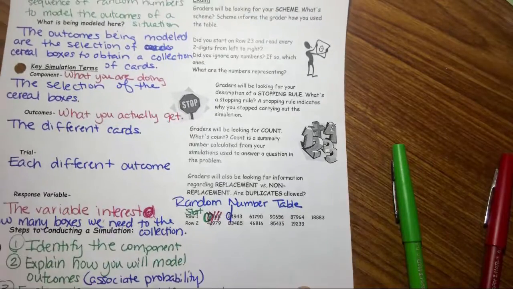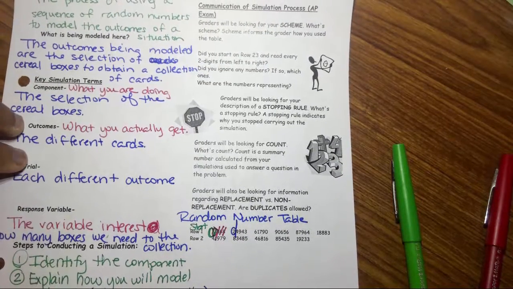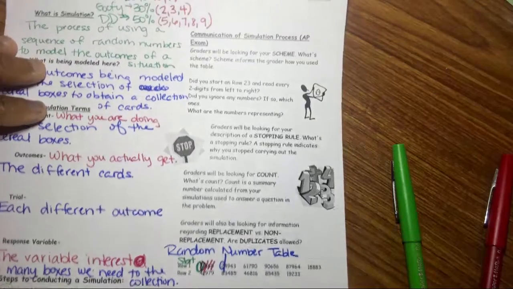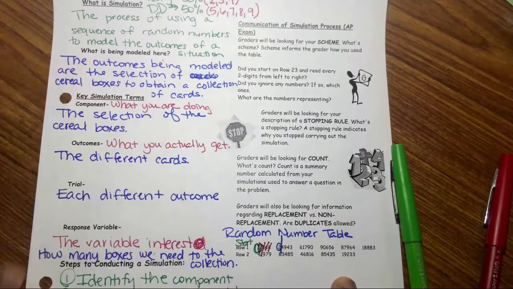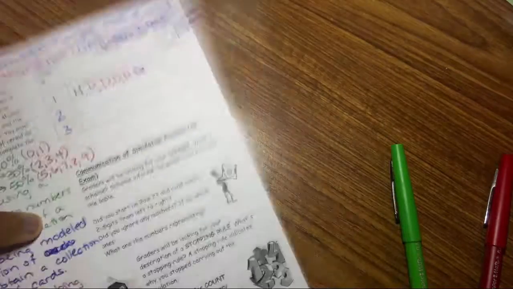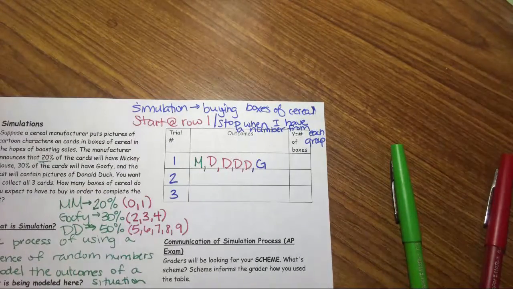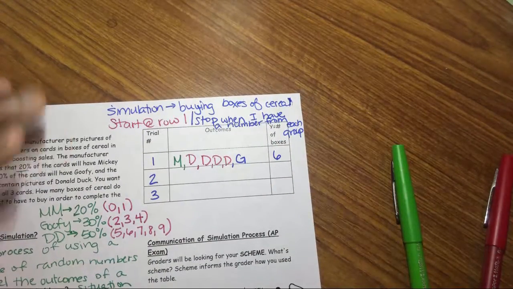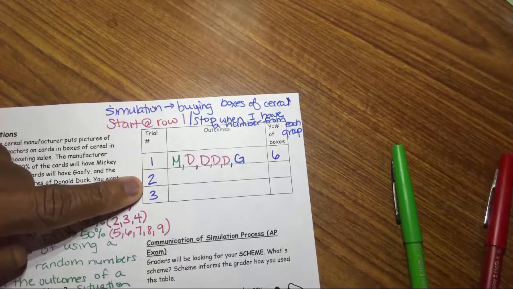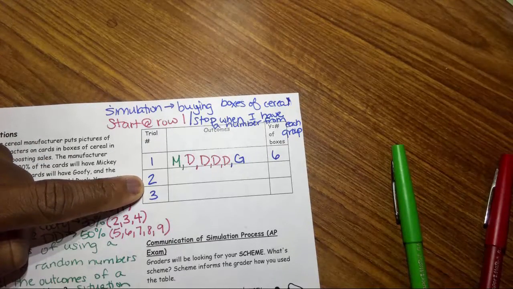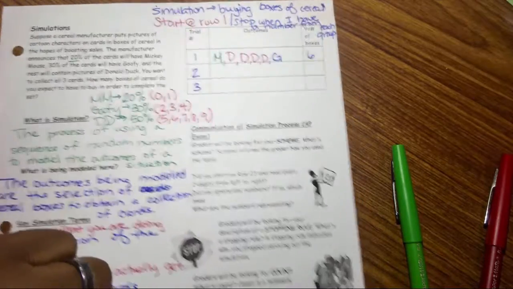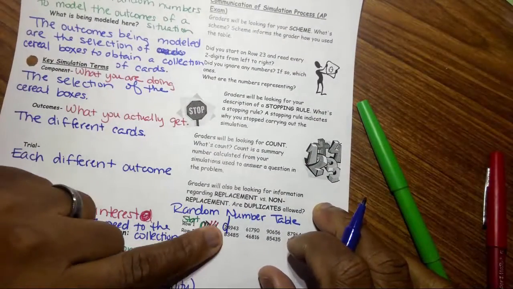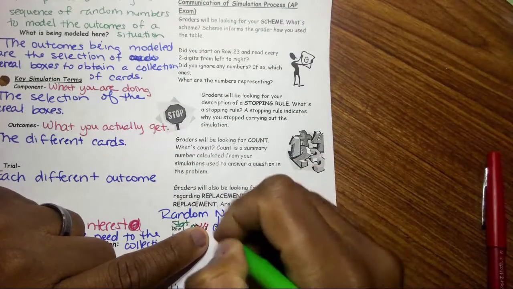The question is this then. What is the response variable here? We said the response variable was how many boxes we need to get the collection, right? So how many boxes did it take us to get this collection here? 6. And now what do you do next? How do you do the second trial? Start over and do it again, right? But you start where you stopped, which was at this mark right here. Start right here. So what would come next? So this is a Goofy card.